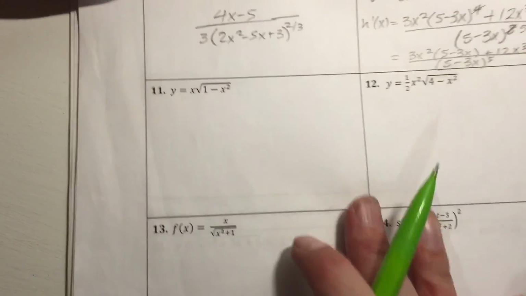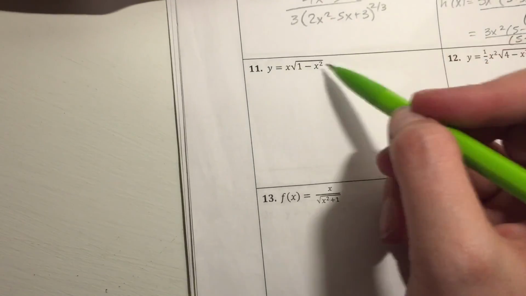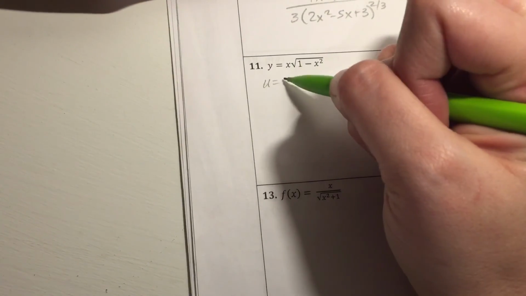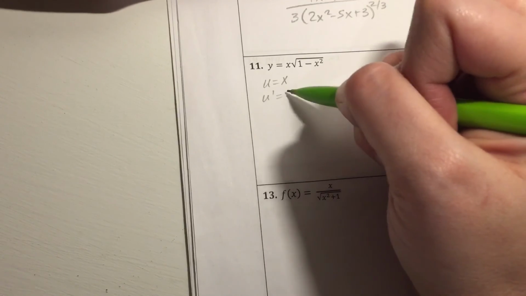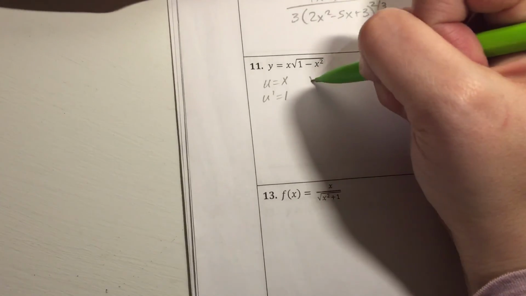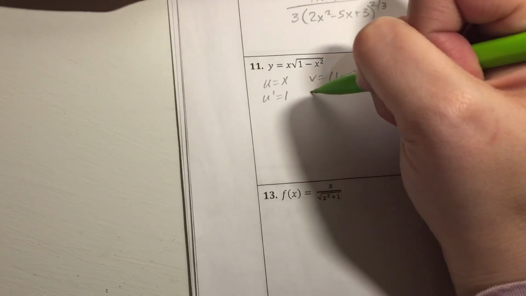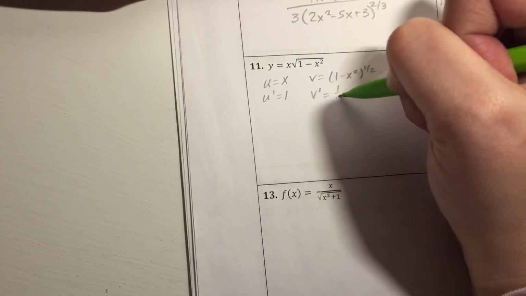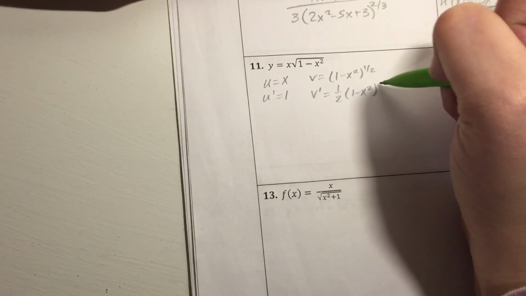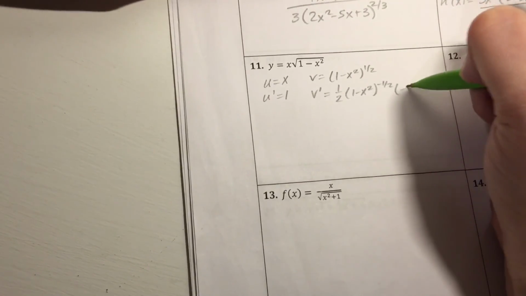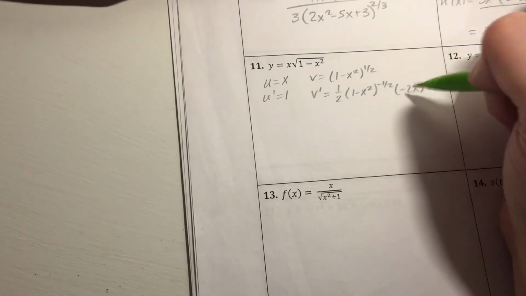Okay? All right, this one again is product rule. So u equals x, u prime equals 1. v equals (1 minus x squared) to the 1/2. So v prime equals 1/2 (1 minus x squared) to the -1/2 times -2x.